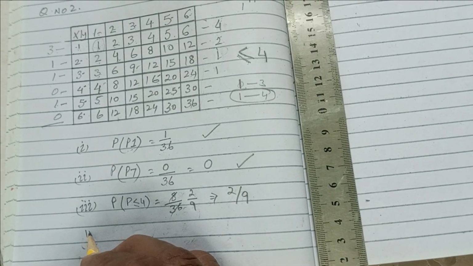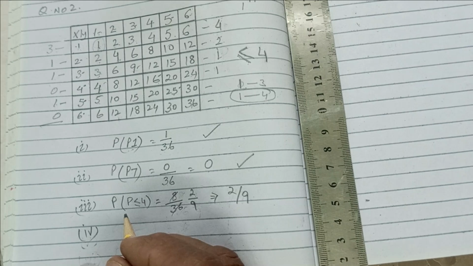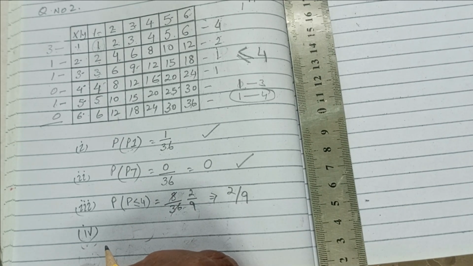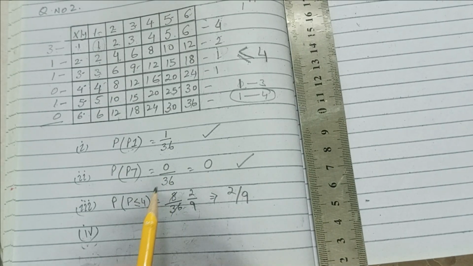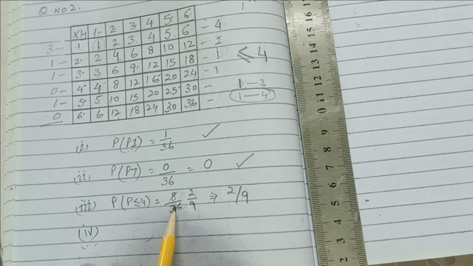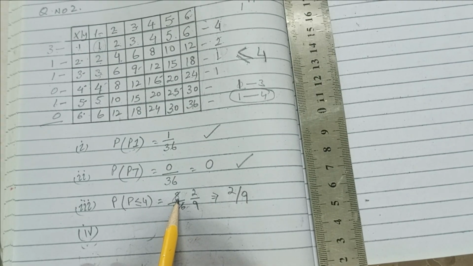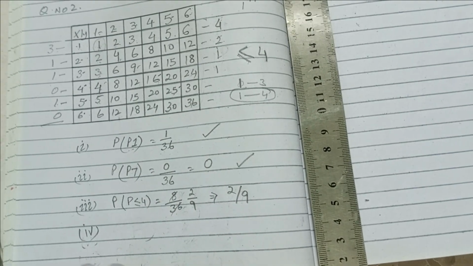Now part 4: the product is greater than 4. Of course, we have already taken up to 4. There were 8 events.